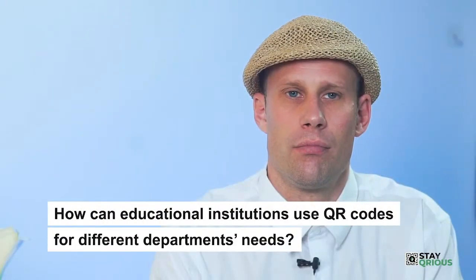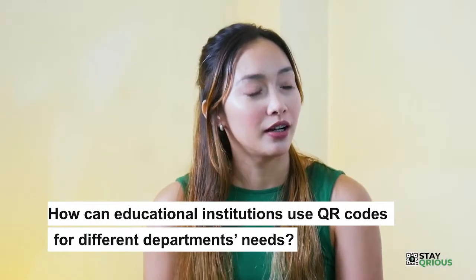Yeah. All right, and let's go to situation 3. How can educational institutions or universities out here use QR codes for their different uses? For example, in different departments, in announcements, and not just that, to supplement their classes as well. Right. How can they do that?